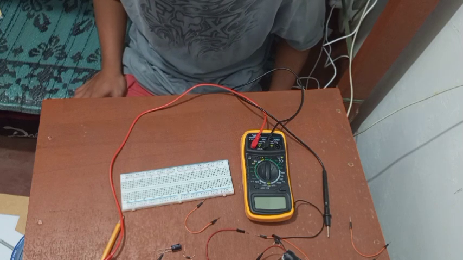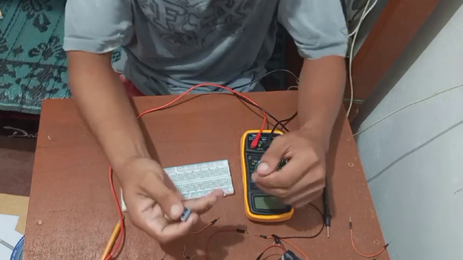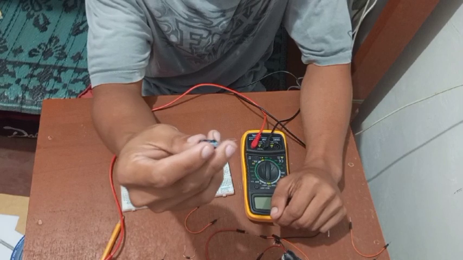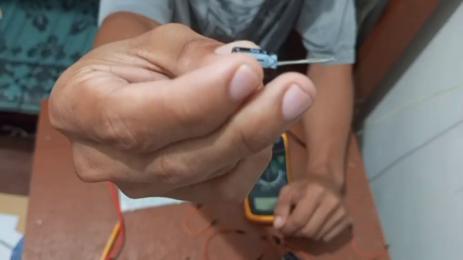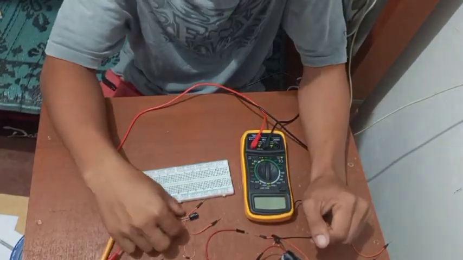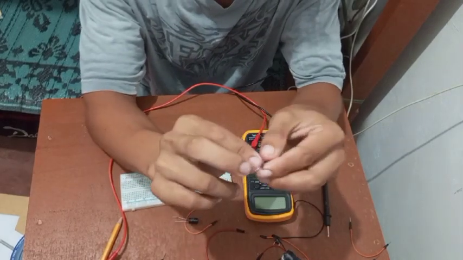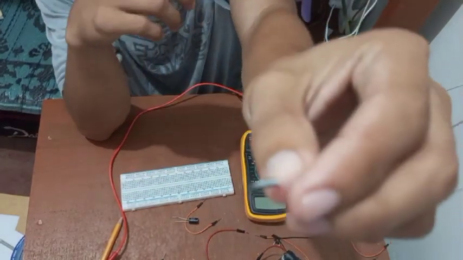So same materials needed, the only addition is the capacitor. So in this connection we have a 100 microfarad capacitor. So before I forget to explain, this is our diode.